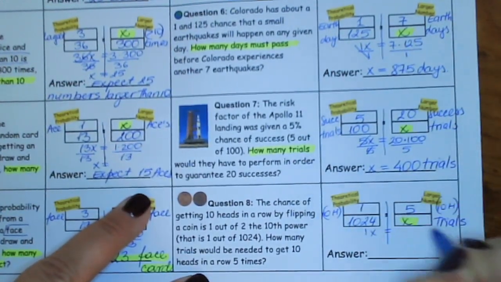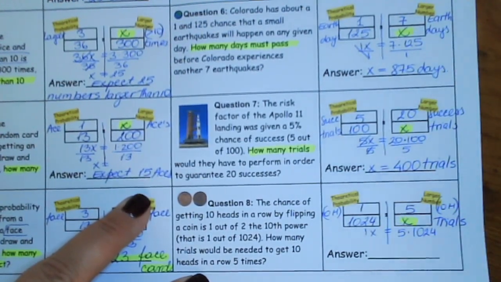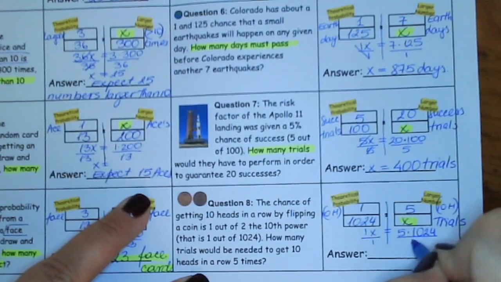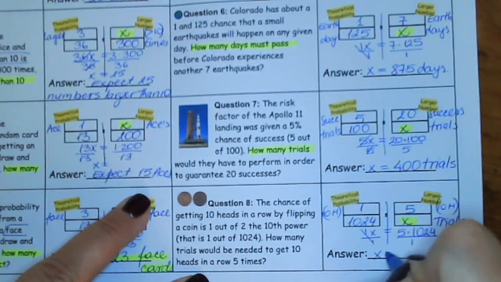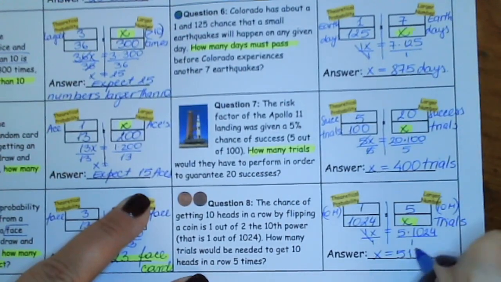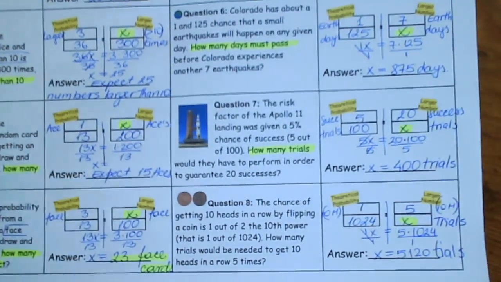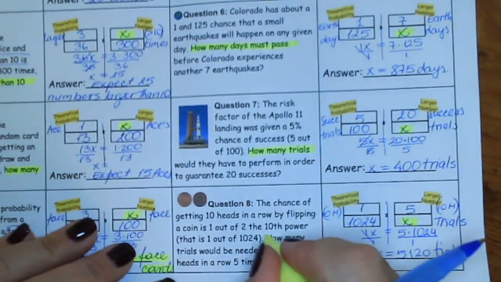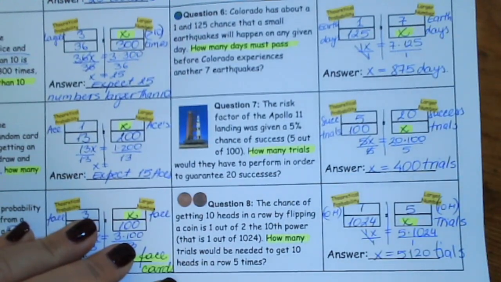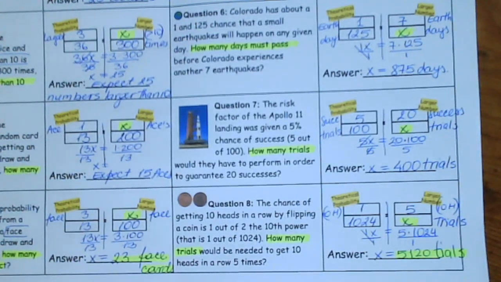1x one way across, 5 times 1,024, multiply, and then divide by 1. And that is going to be 5,120 trials. So if I want to get 10 heads in a row 5 times, it would take 5,120 trials.